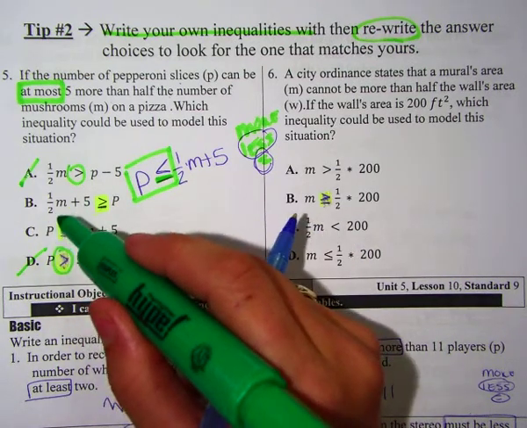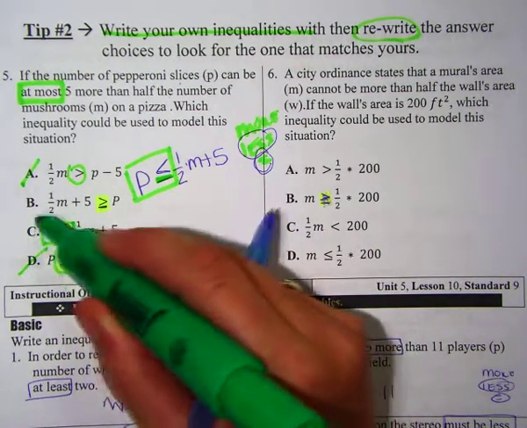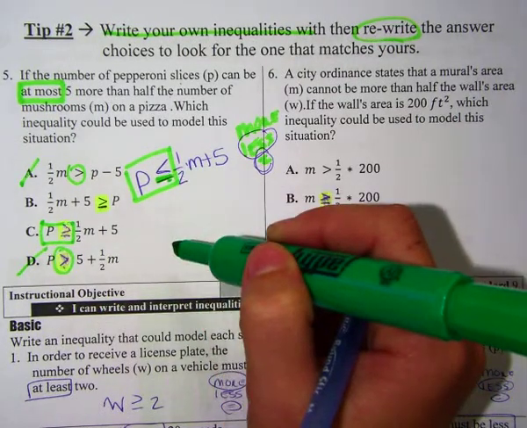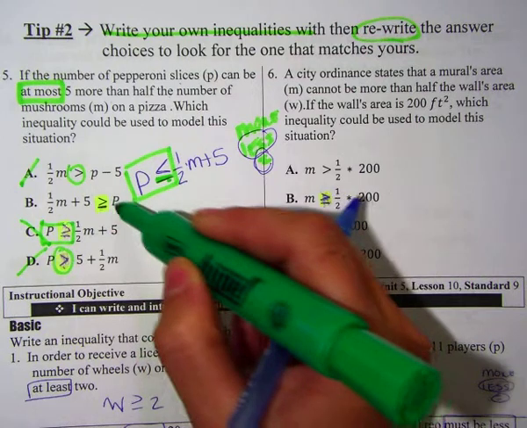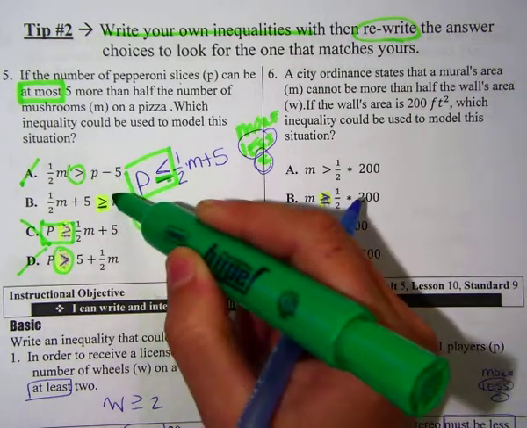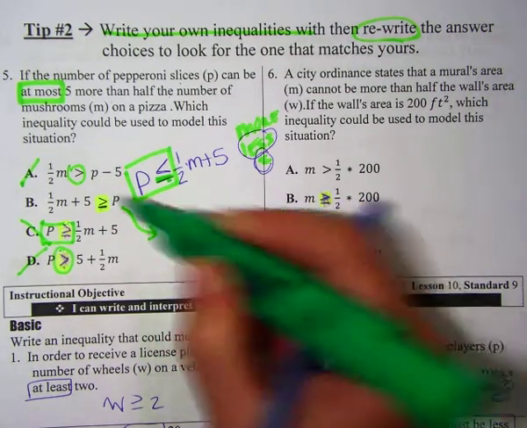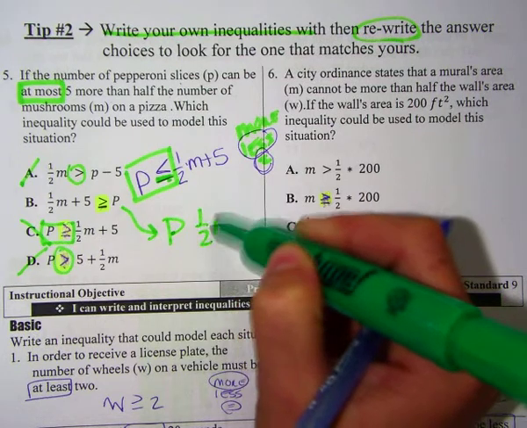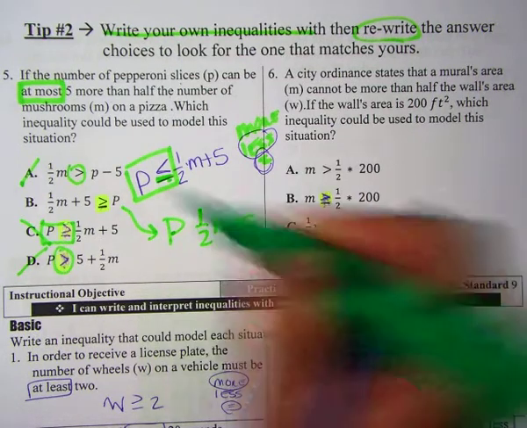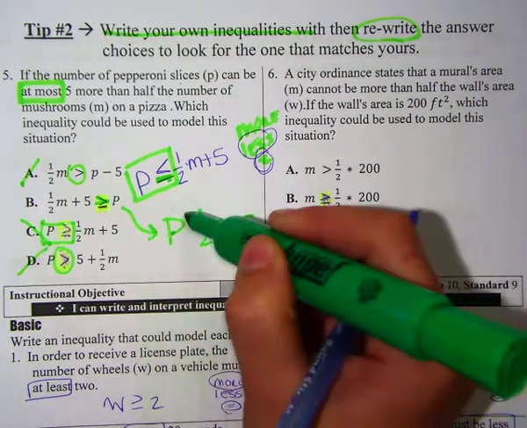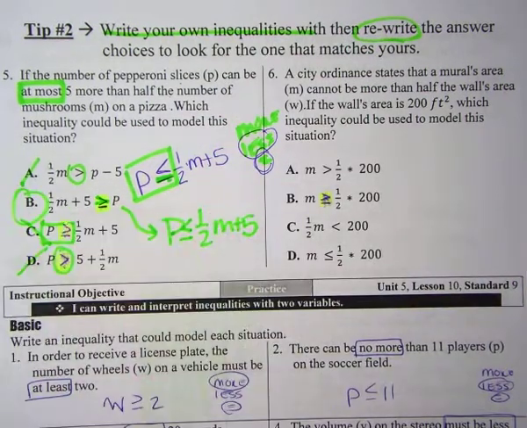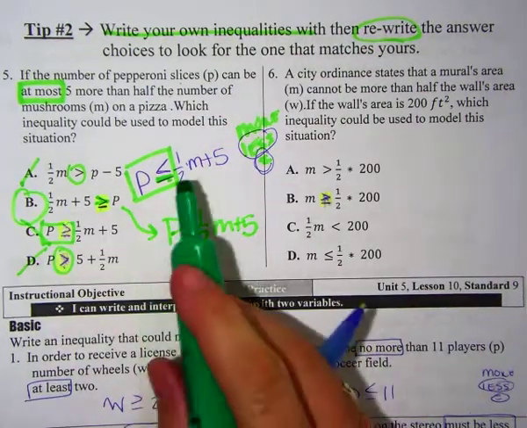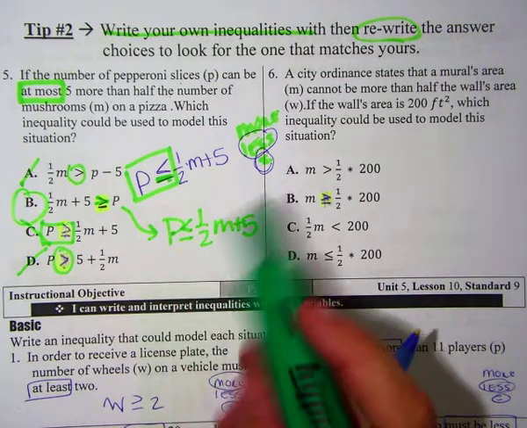And if I look at this, this says P is greater. I wrote P is less, so I don't think that's it. But this one looks weird. I'll rewrite this with the P on the left and the 1/2 M plus 5 on the right. This is pointing at the P, and as you see, they are the same.